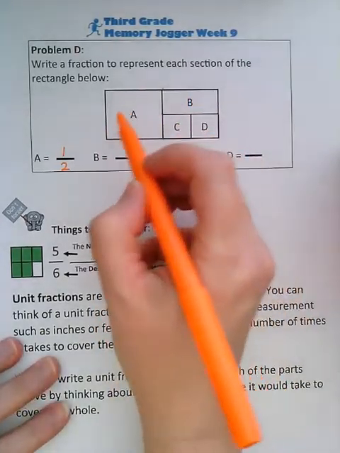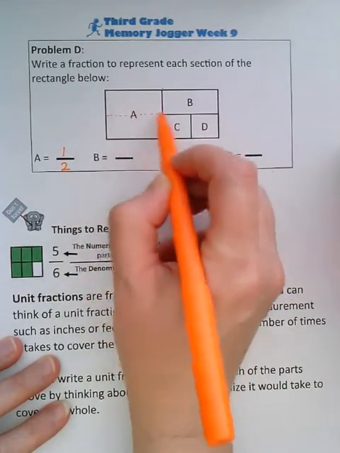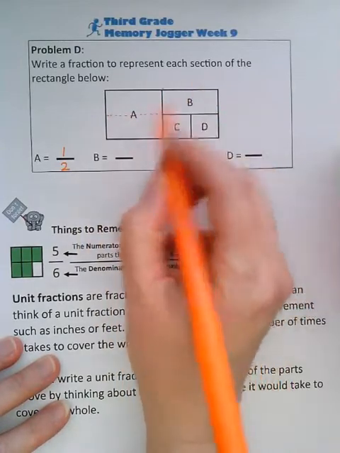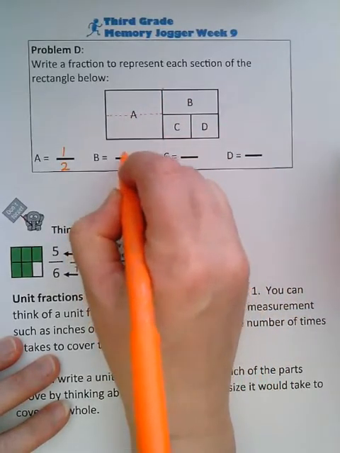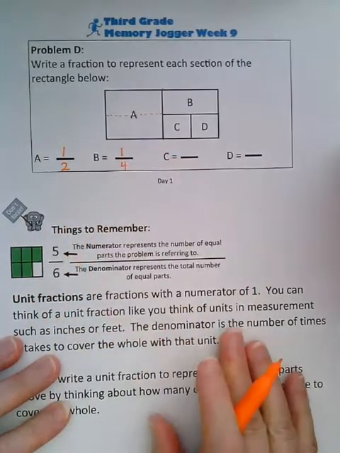So if I were to cover this whole thing with B's, I'm just going to draw a line. There would be 1 here, here, here, and here. So it would take 4 B's to cover the whole shape. So those are fourths, and B is one of those.